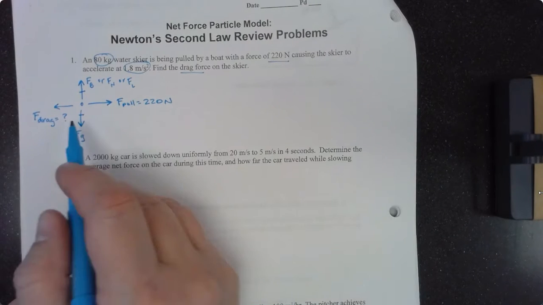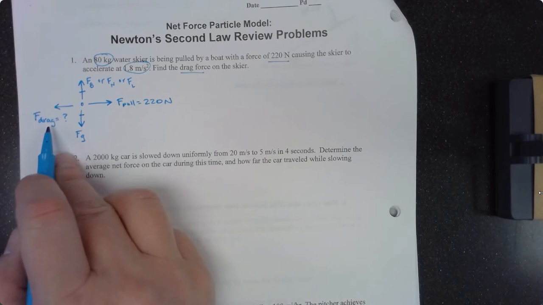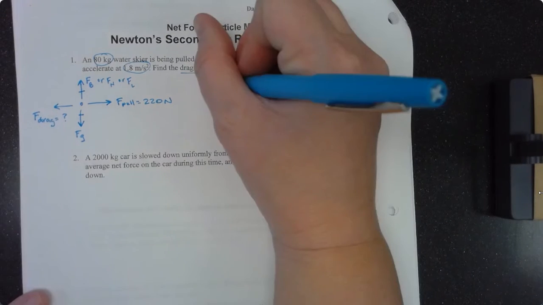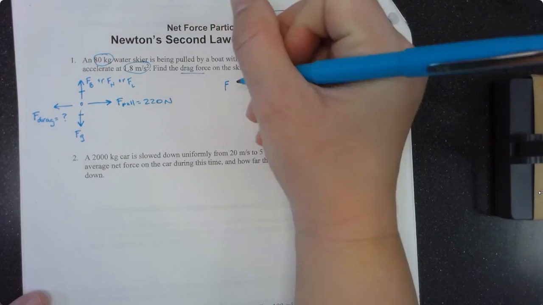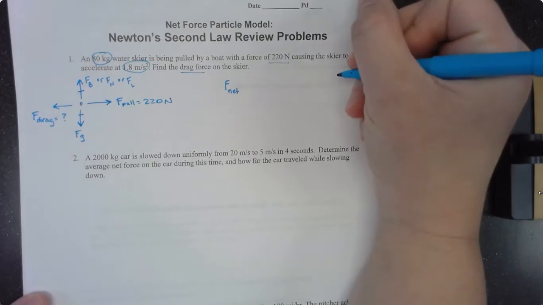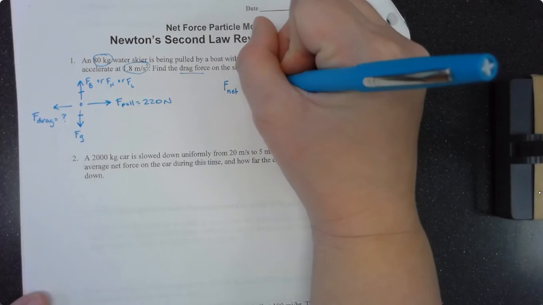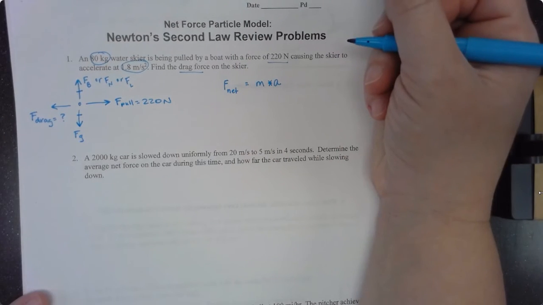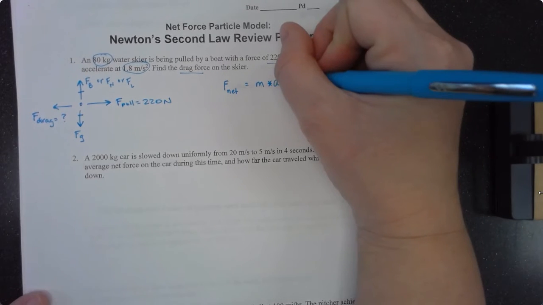Okay. So we know that if we want to figure out a force on something, we can use a net force equation to do that. So if we know both the mass and acceleration, we can figure that out. So here's our net force equation. It's going to be equal to mass times the acceleration. We know both of those pieces of information. That's going to be equal to our drag force plus our pull.